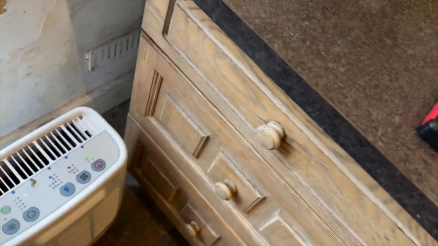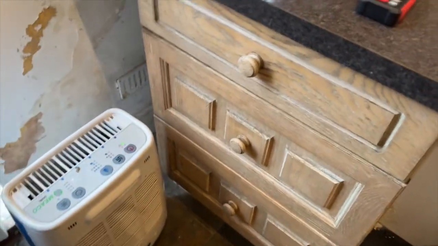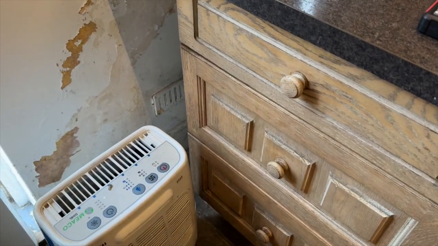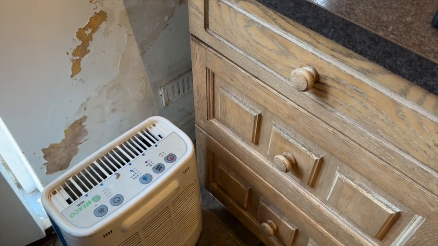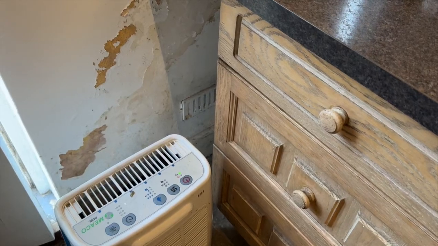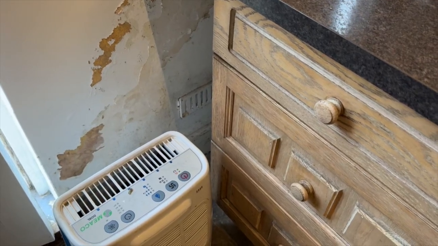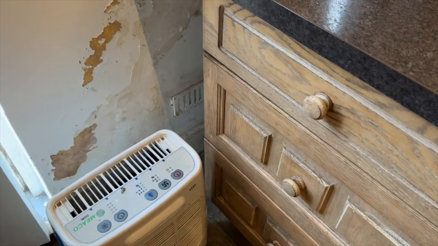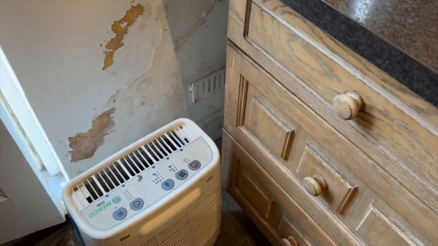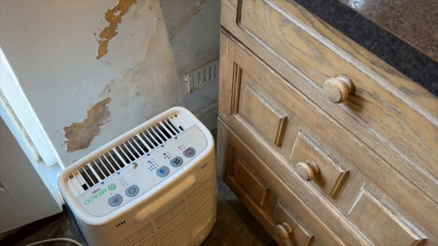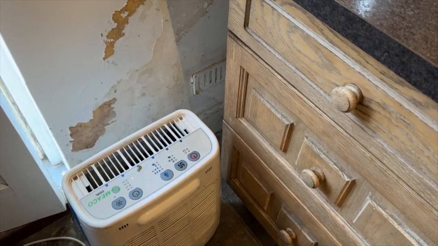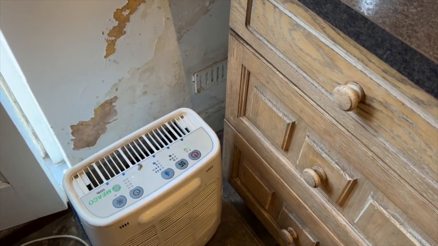A lot of the properties I deal with, this year there's been a lot of issues with landlords trying to sell properties, and in some cases it's taken a year. In the last three months, I had three properties which were left vacant for a year because the sales had collapsed because of damp or other things, and they were left vacant with no heating, no dehumidification, and you'll just end up with condensation and mould.